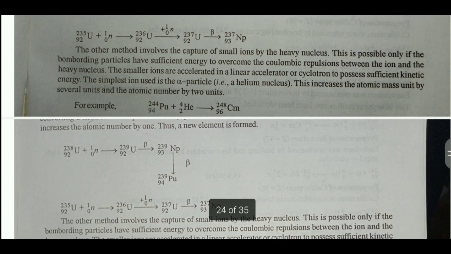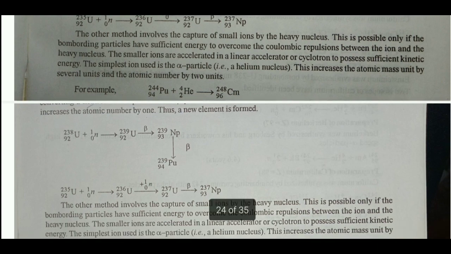The other method involves the capture of small ions by the heavy nucleus. This is possible only if the bombarding particles have sufficient energy to overcome the Coulombic repulsions between the ion and the heavy nucleus. The smaller ions are accelerated in a linear accelerator or cyclotron to possess sufficient kinetic energy. The simplest ion used is the alpha particle, that is a helium nucleus. This increases the atomic mass by several units and the atomic number by 2 units.